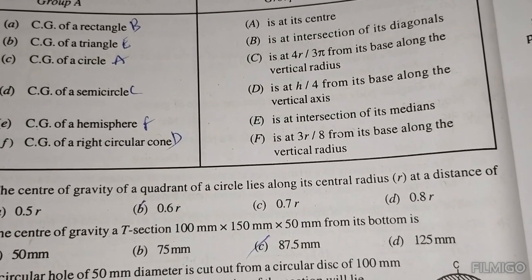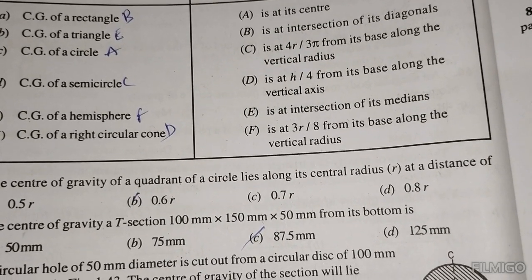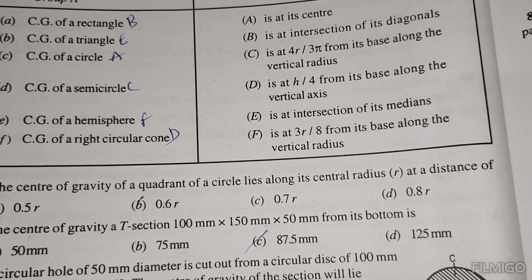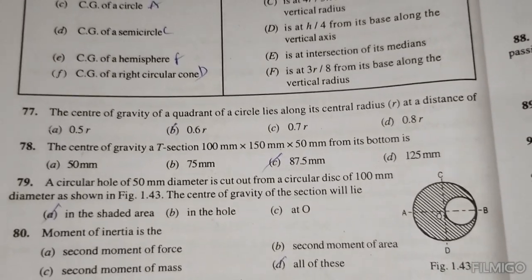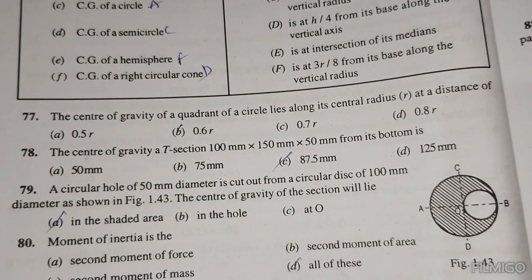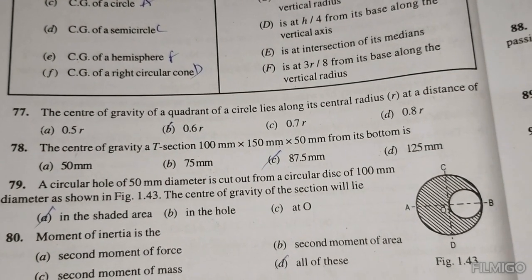The center of a hemisphere is 3r by 8 from the base along the vertical radius. The center of a right circular cone is h by 4 from the base along the vertical axis. The center of gravity of a quadrant of a circle lies along the central radius at a distance of 0.6 r.